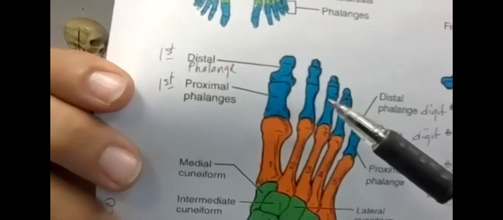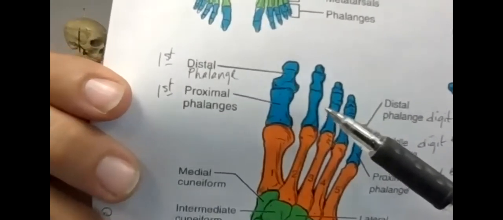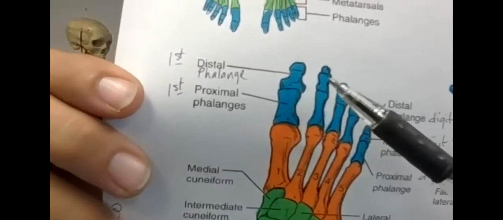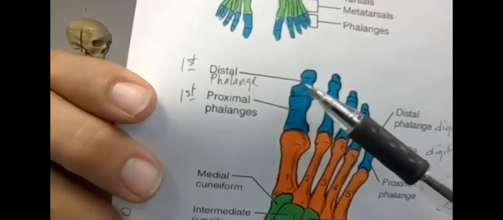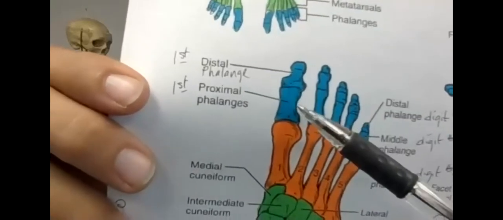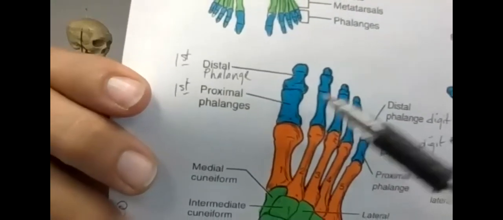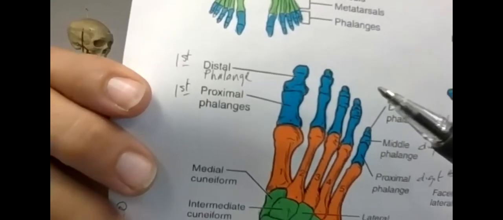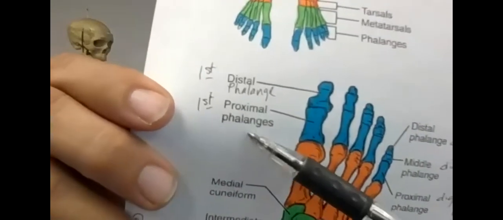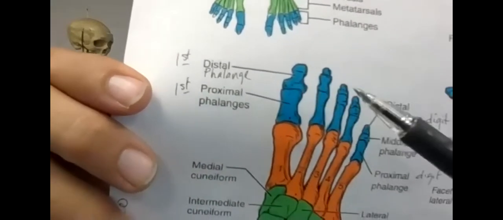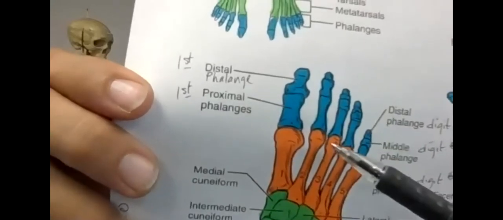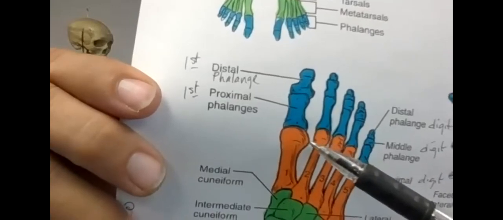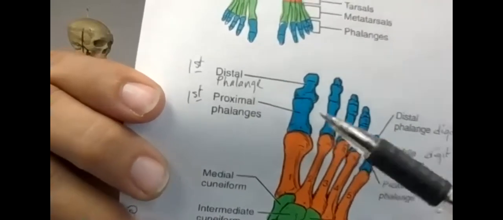When you identify the bones for the quizzes, the midterm and the final, you're going to have to identify them by whether they're distal, proximal, or middle, and which digit number. So there are three parts of the labeling you need to do: the bone, which is phalange; which digit number they are, 1st, 2nd, 3rd, 4th, 5th; and their location in relation to orientation: proximal, middle, distal.